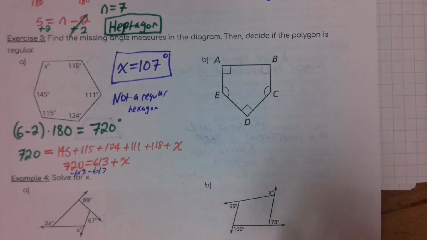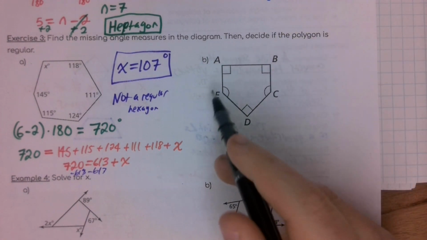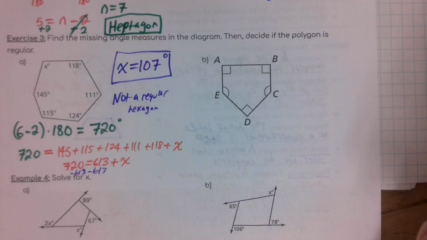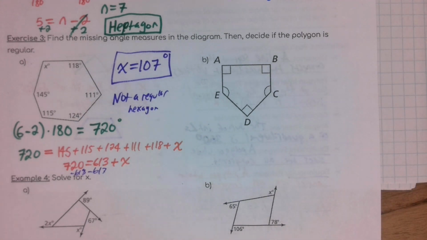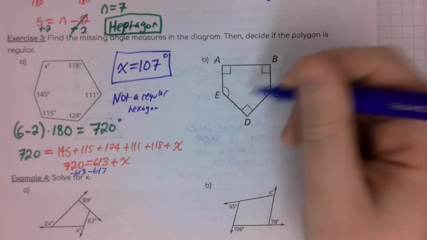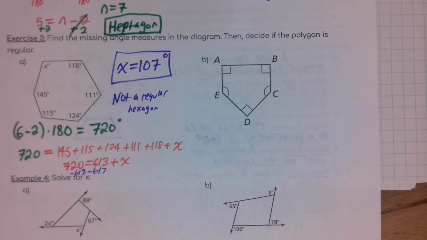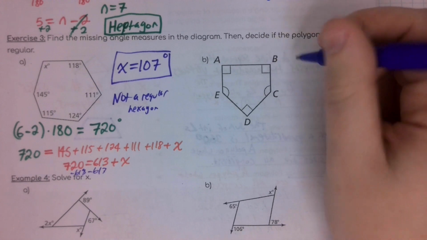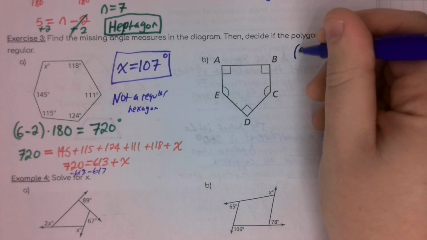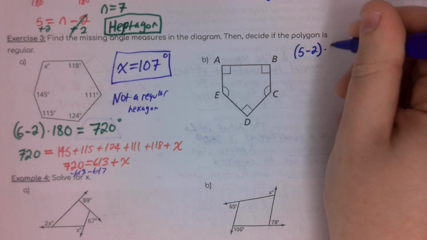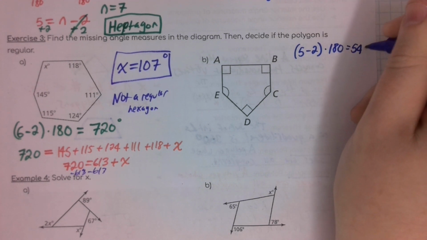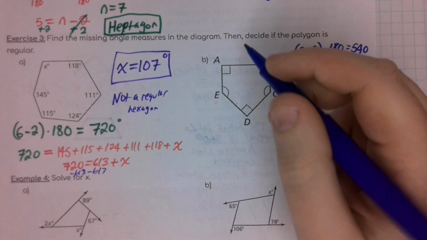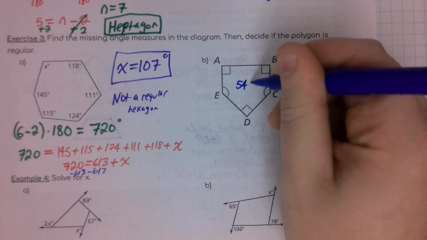The reason why B is tougher is because we don't have any of the angle measures here, right? Or do we? First things first, let's not get ahead of ourselves. We need to figure out what the sum of the interior angle measures is supposed to be for this shape. So it's got 5 sides, it's a pentagon. We use the formula 5 minus 2 times 180. We get 540. So 540 is what all of these have to add to make.